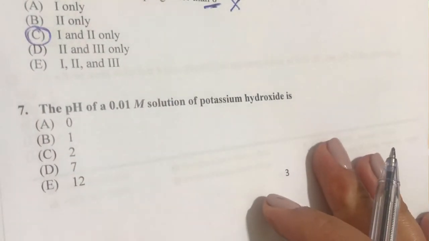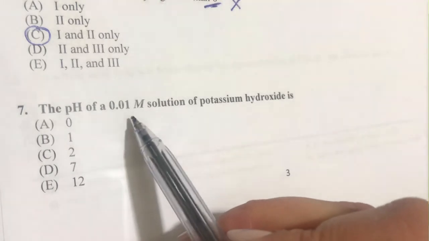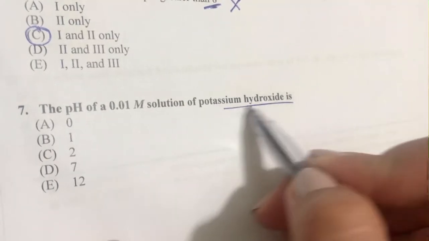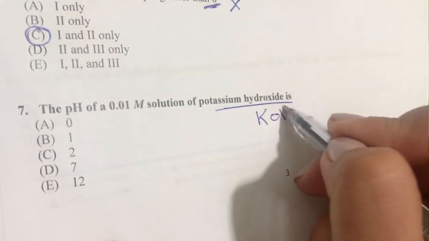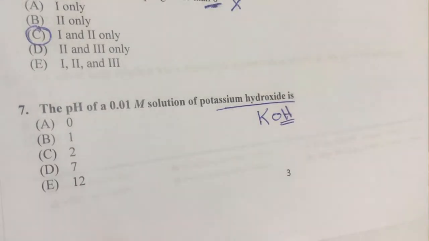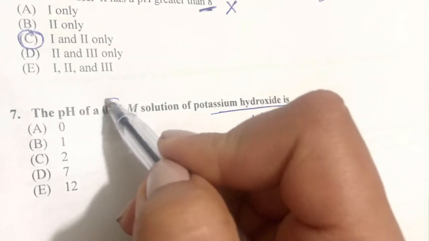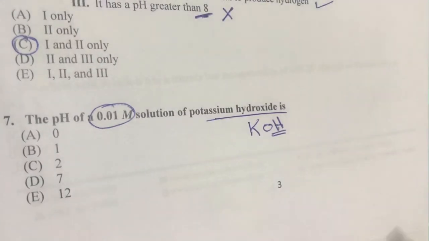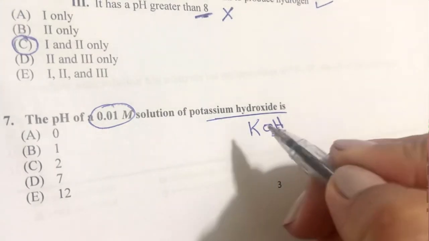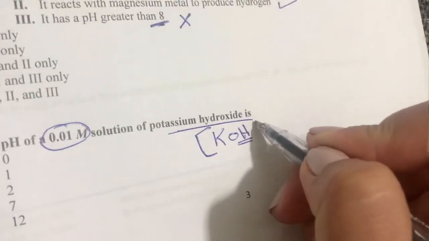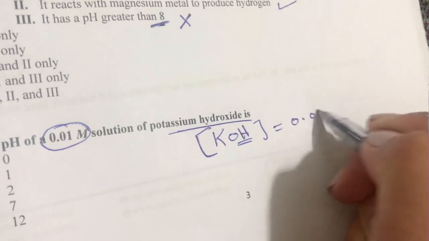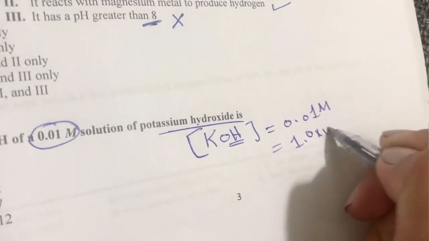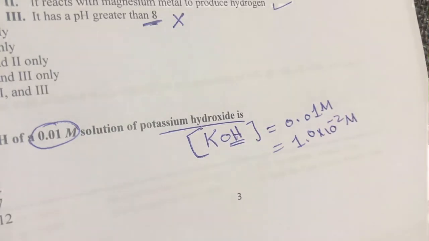Now question number 7. The pH of 0.01 molar solution of potassium hydroxide. Potassium hydroxide contains hydroxide, so from this concentration you can calculate pOH, not pH. The concentration of potassium hydroxide equals 0.01 molar, which is equal to 1 times 10 to the power negative 2 molar.